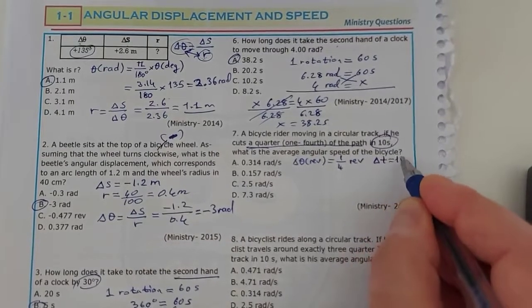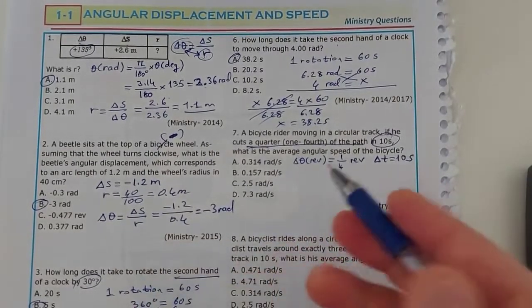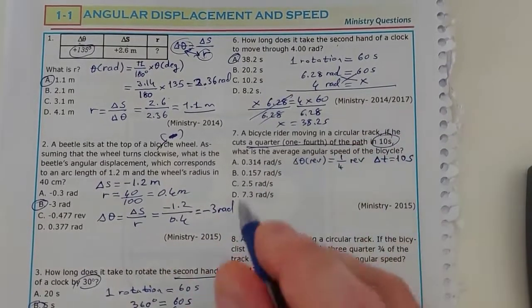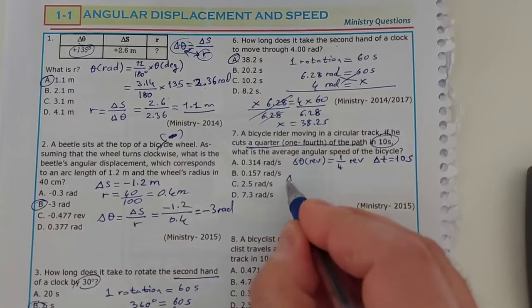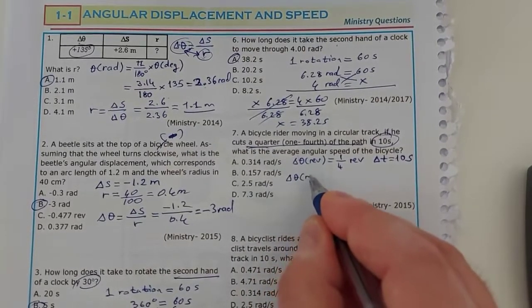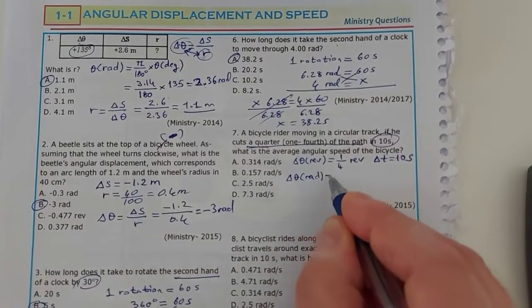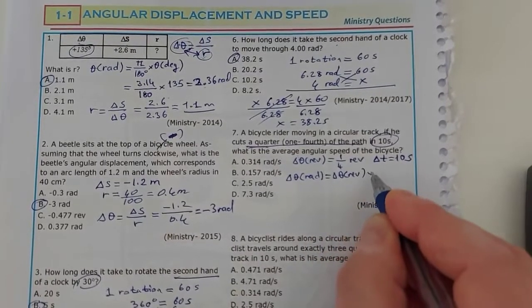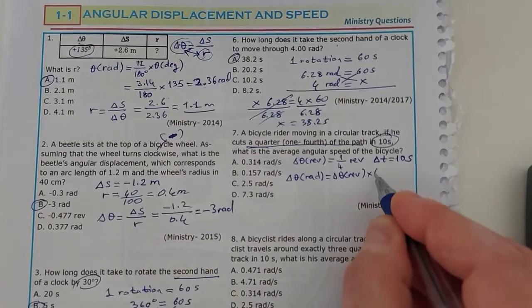But in calculation, we don't use revolution. We should convert revolution to radian. How? We will multiply by 6.28, of course. Every angular displacement in revolution must be multiplied by 2 pi radian, which is 6.28 radian.